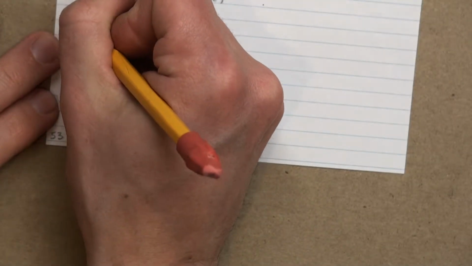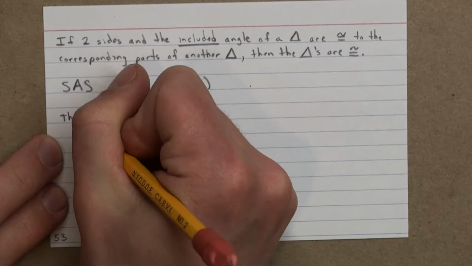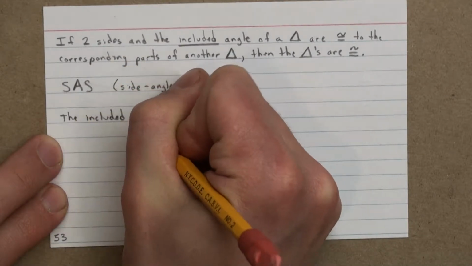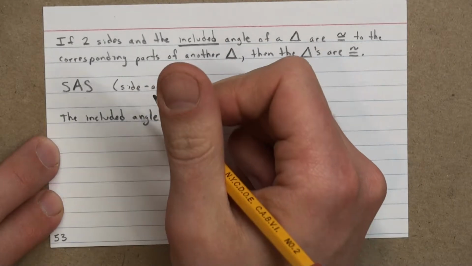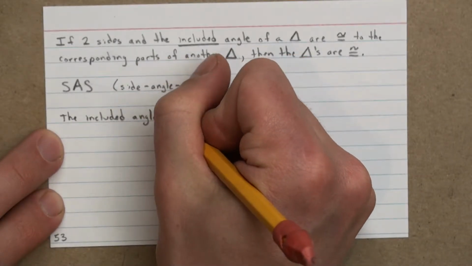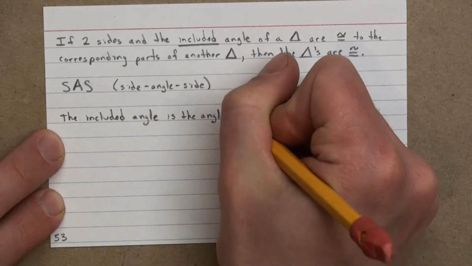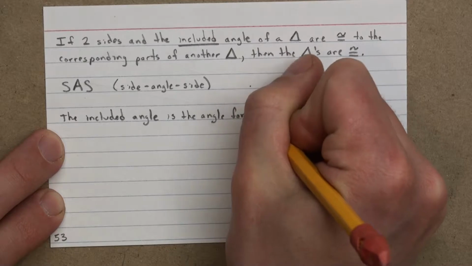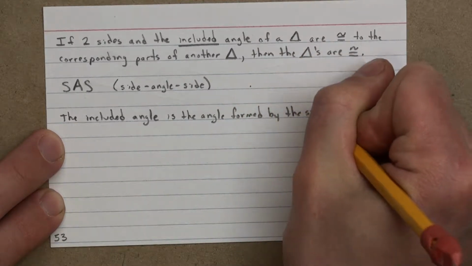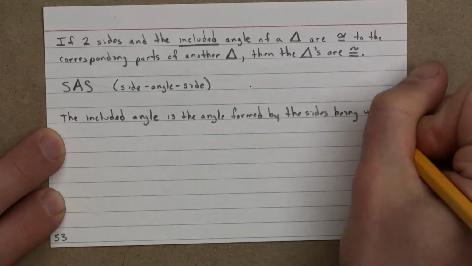Let's put under here: the included angle is the angle formed by the sides being used.